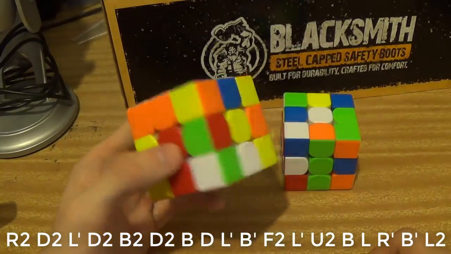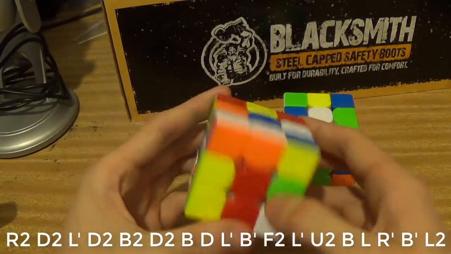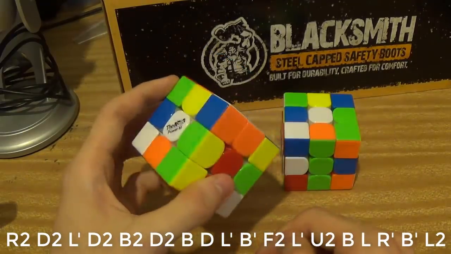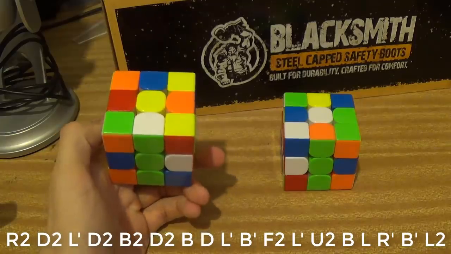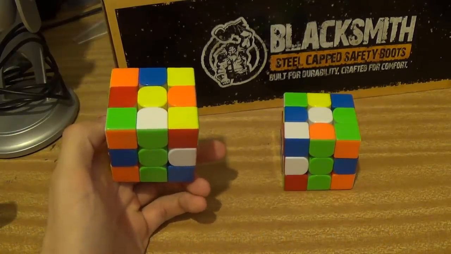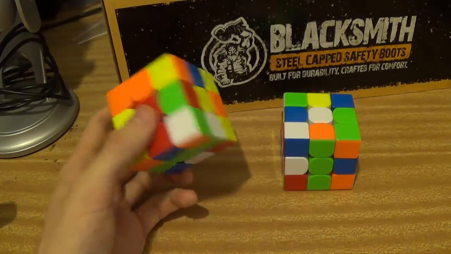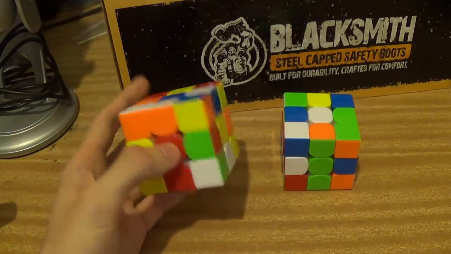And the edge is in an okay place. Like you could do R prime F DUR L2 and then insert that. But again, I'm not going to bother running the numbers for this one. You can figure out those moves on your own. But when you run the numbers, what Max did is fine.